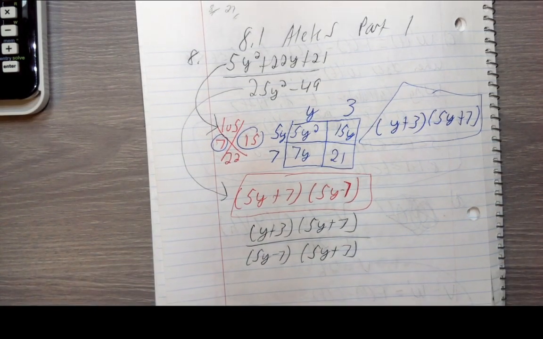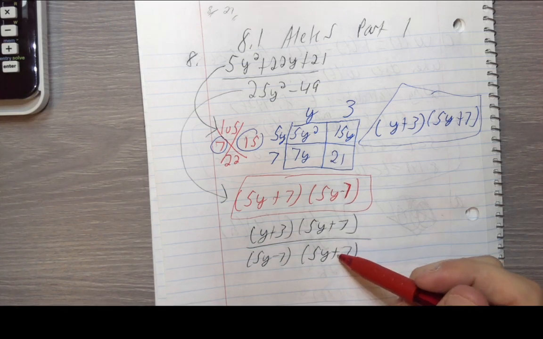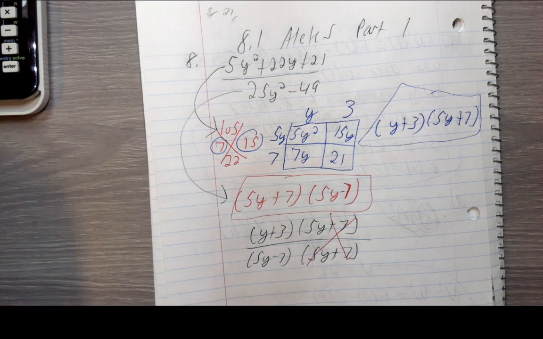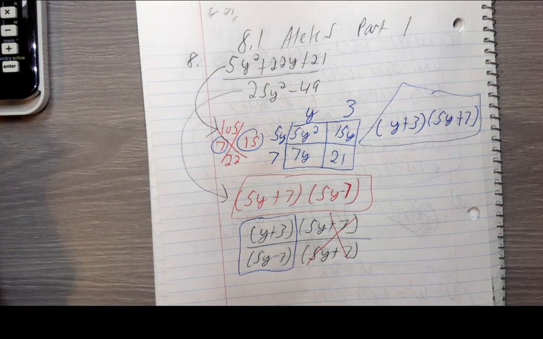And why do we do this, Mr. Harris? Well, this is the reason. All this work was dedicated just so we could do this. 5y plus 7 divided by 5y plus 7 is 1. So you can cross it out. So your final answer is going to be in this blue box here. Y plus 3 divided by 5y minus 7, Jared.